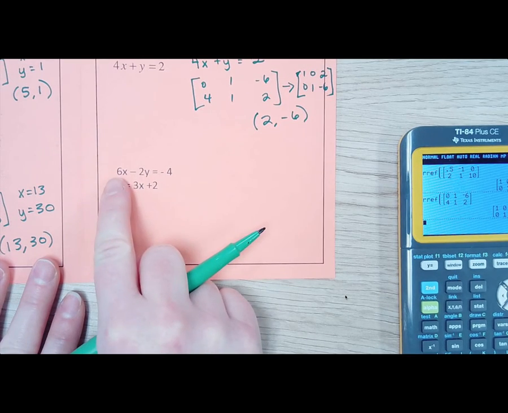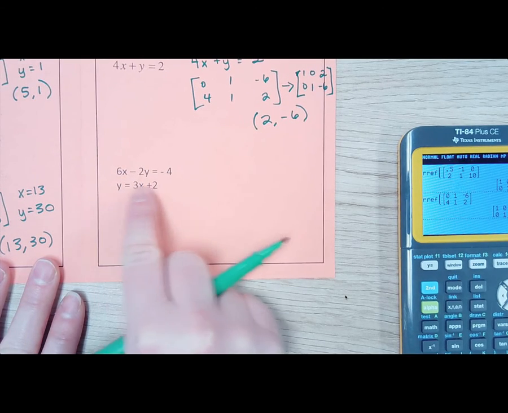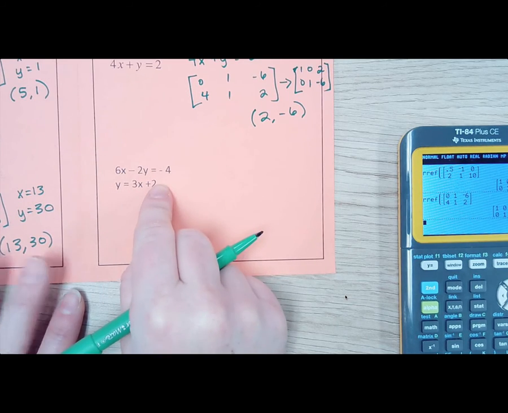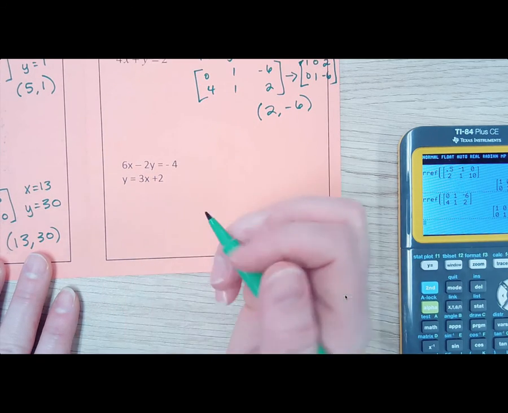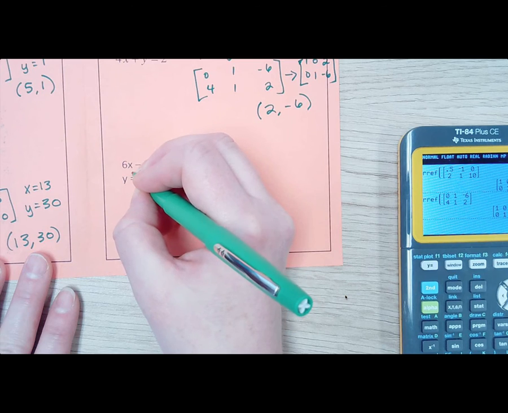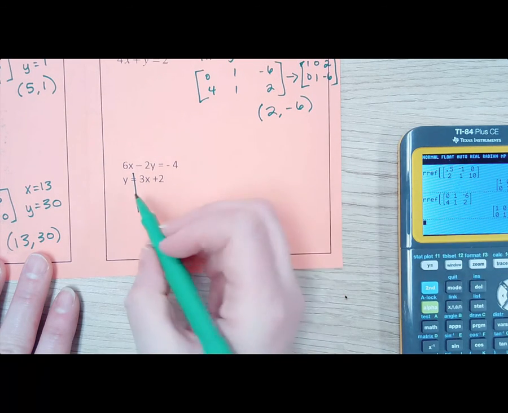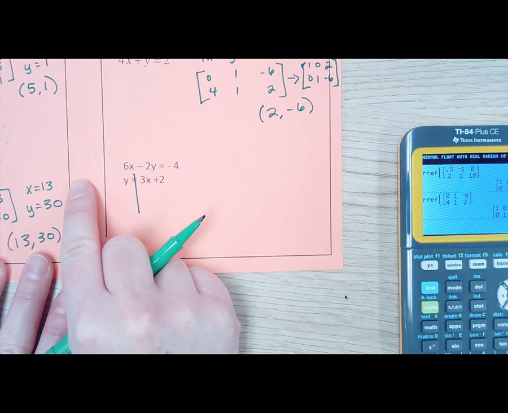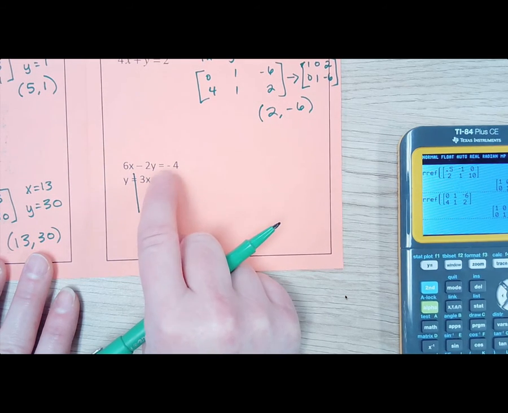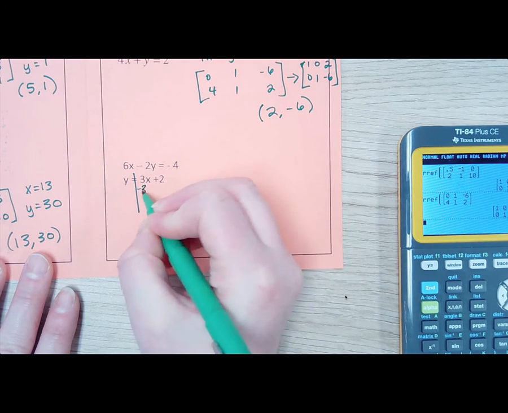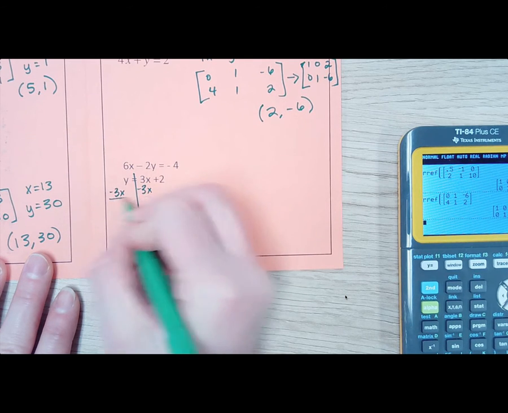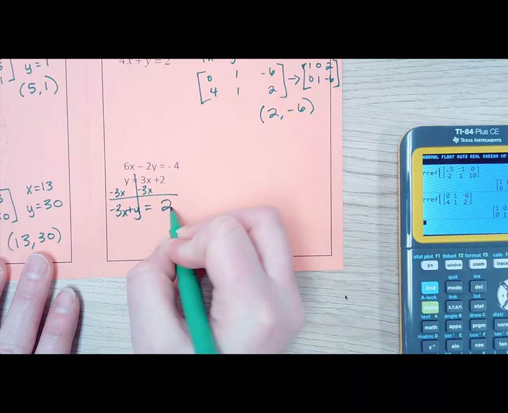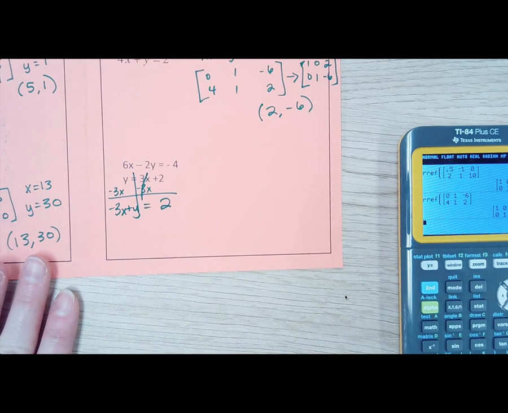All right, this one's in standard form, but this one is not. What do I need to do to this? Y equals 3x plus 2. Well, I need to get the x to that side because there's already a number here. So I want to keep this 2 here. So I want to minus 3x from both sides. So it's negative 3x plus y equals 2.